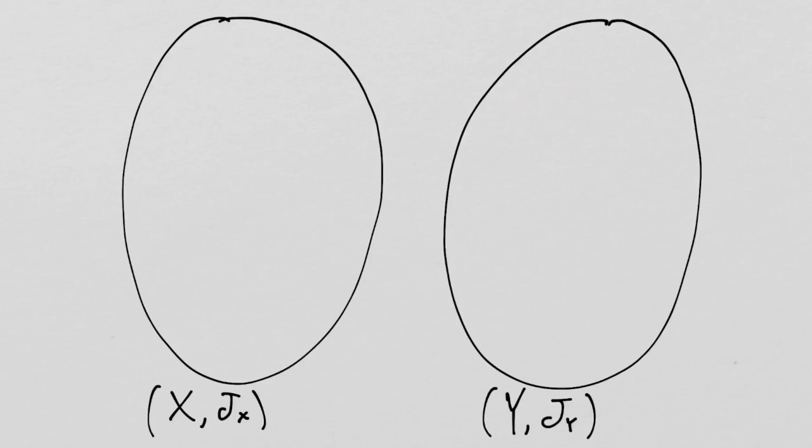So the topology of X is a set of subsets of the set X, and you should know a little bit about that by now. But we now have two topological spaces, X and Y. The difference being it's a set plus a topology, a set plus a topology.